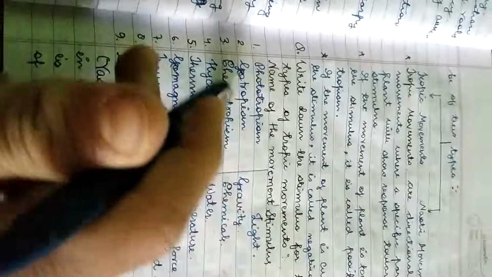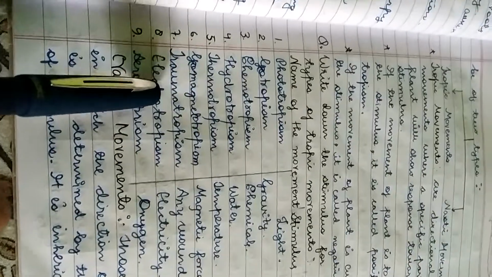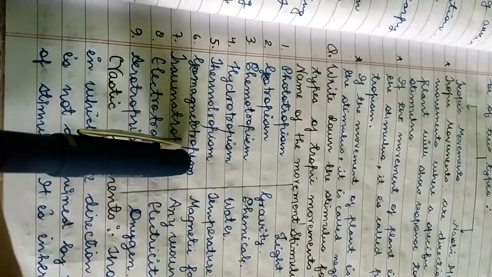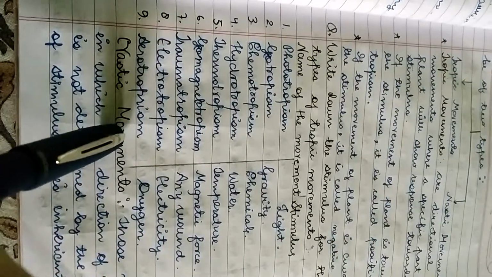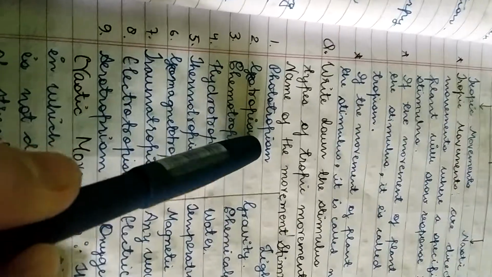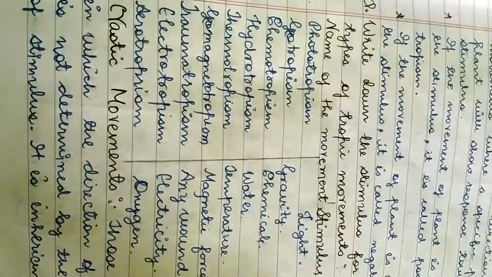Now we will be understanding the types of tropic movements. My dear students, there are many types of tropic movements. In the 10th class syllabus, there are only 4 types of tropic movements, but we will be going through 9 tropic movements. Phototropism. Phototropism is a tropic movement in which the stimulus is light. Phototropism is that type of plant movement in which the stimulus is light.